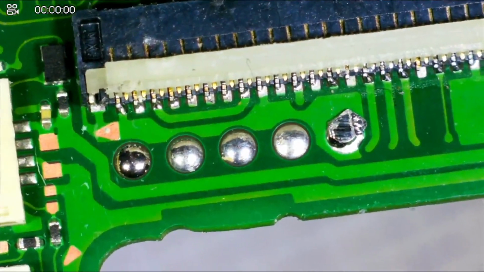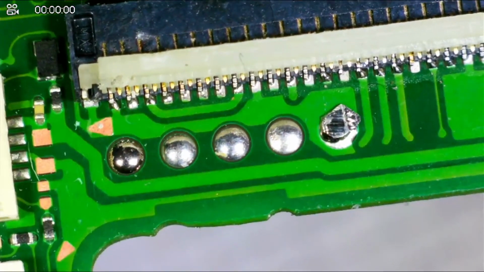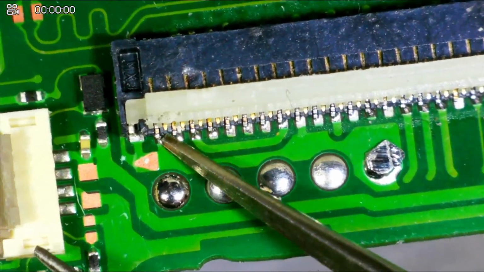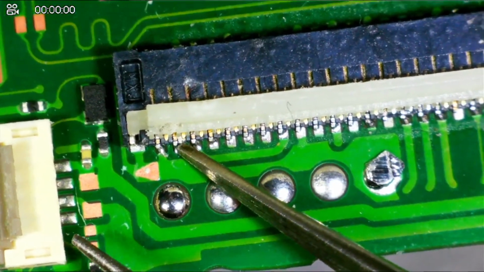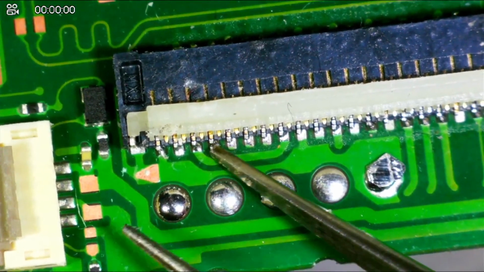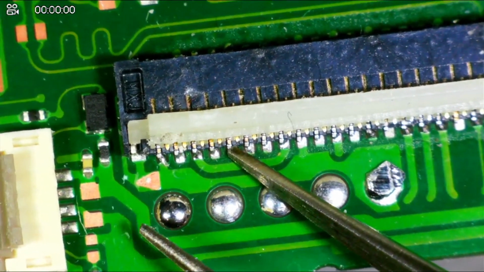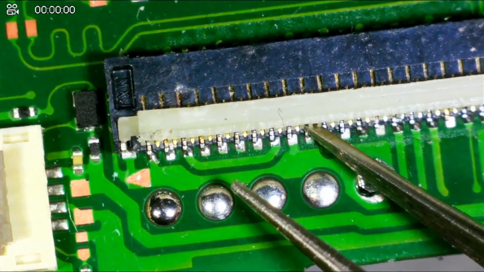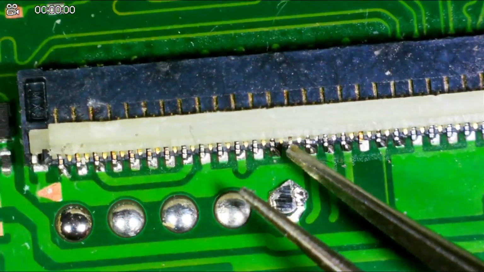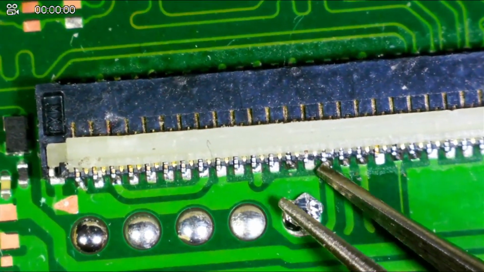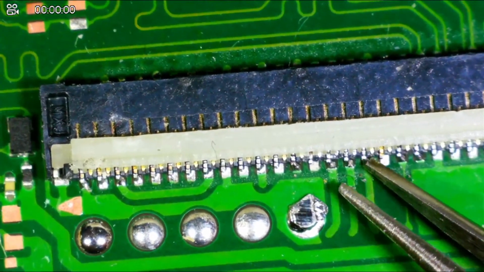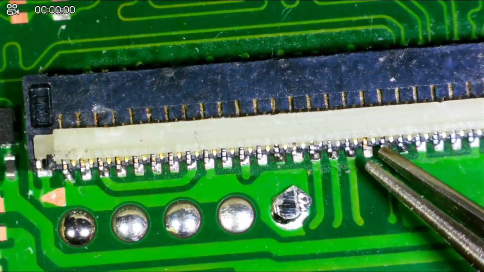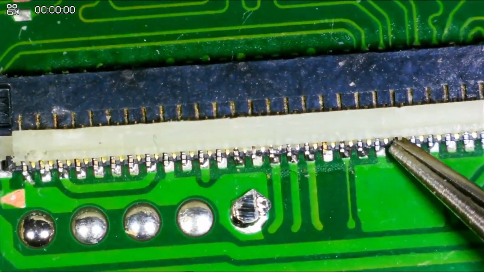So let's see here. Feel firm. Oh, that one's moving. That one needs to be resoldered. That could be why I have no image.